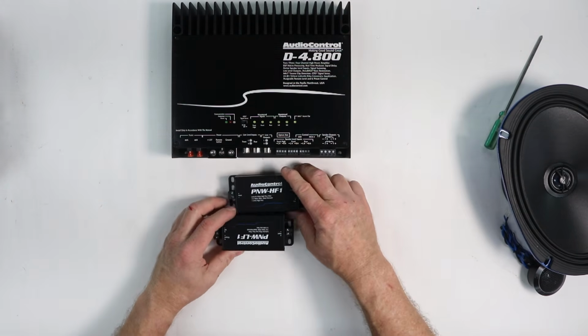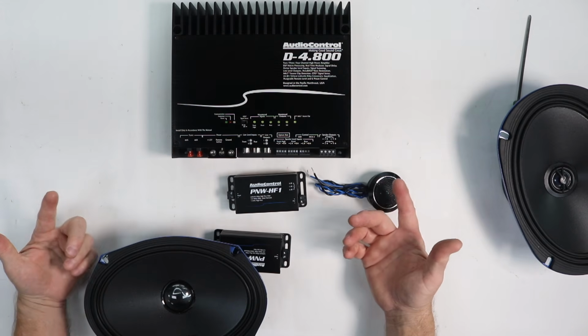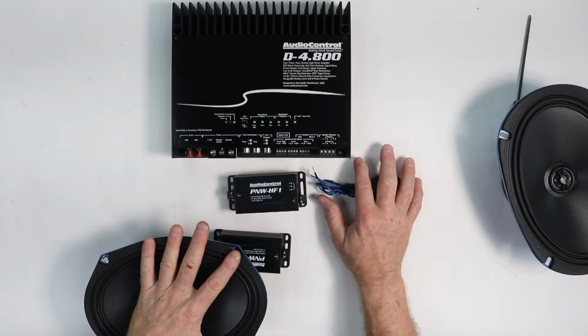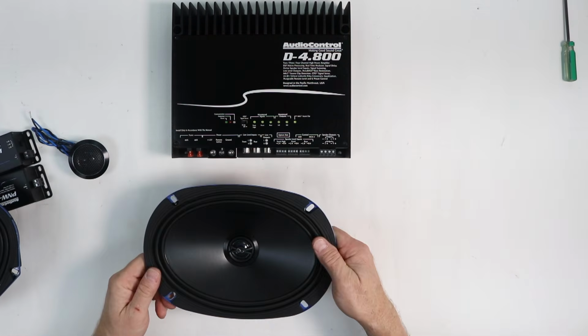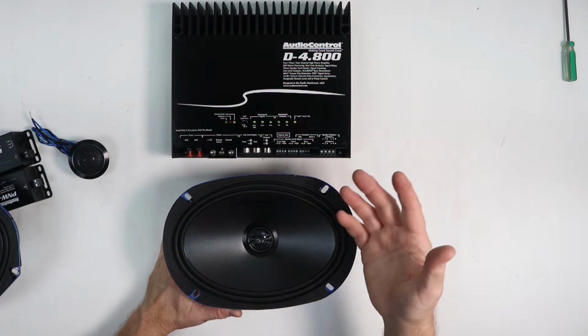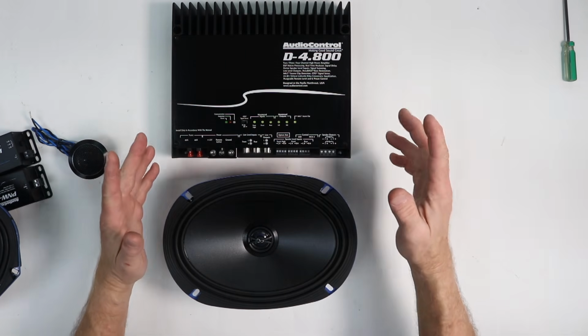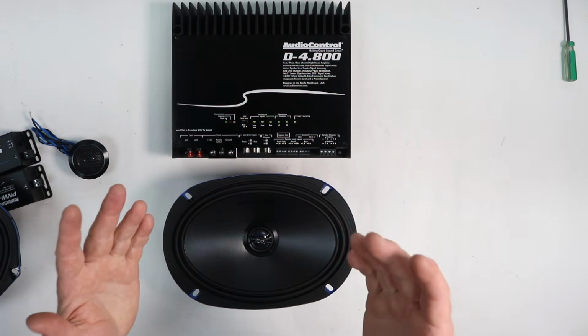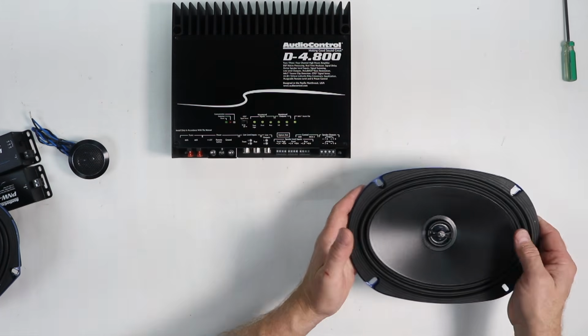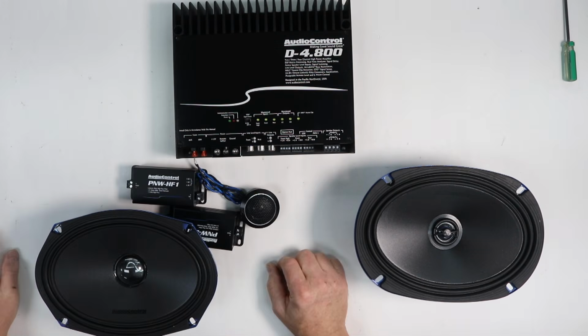We've talked about passives. We can do these off of any amplifier. It takes 2 channels to run these. Life is good. We talked about a coaxial. Same thing. I can easily connect this up to 2 channels. It'll play all day long. And hey, that's what I want to do. I want to put in my cool set of rear speakers that I got, and my cool set of front speakers that I got.